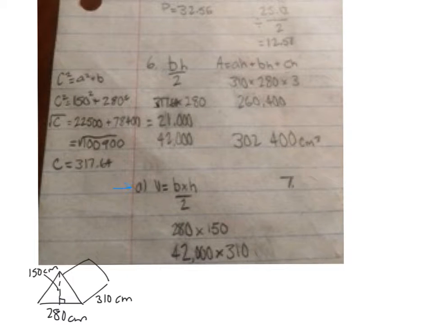For 6A, what I'm seeing here is that you've tried to do the volume using the area of the base, which is base times height divided by 2, because the base is the triangle down here at the bottom. And that's good, but we also need to then times by the height or the length of the prism itself, which I think you have included down here.